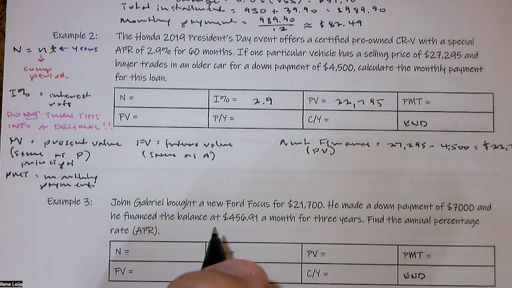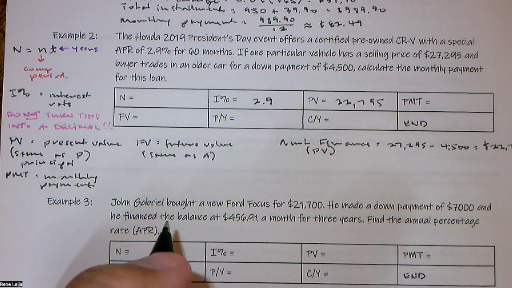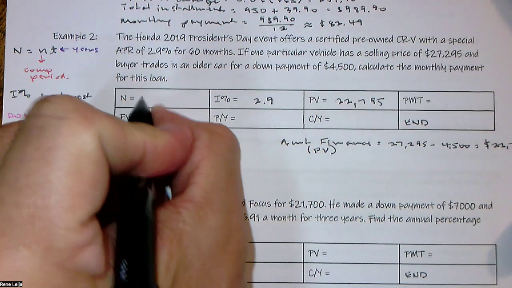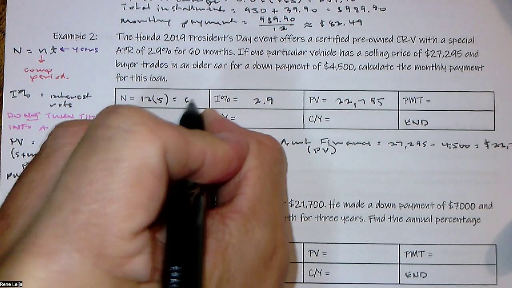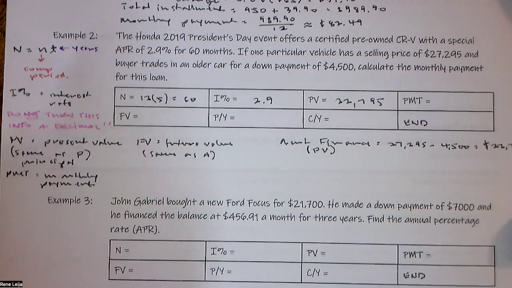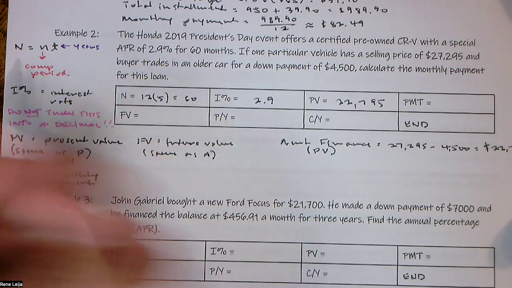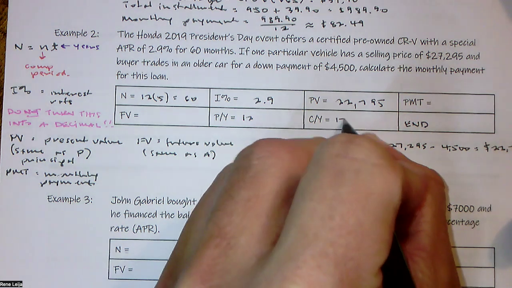So T would be 5 and the compounding period would be 12 because this is a monthly payment that we're looking for. So this is going to be 12 times 5, which is how we got the 60. Since our compounding period is monthly, then the PY and the CY are going to stay at 12.